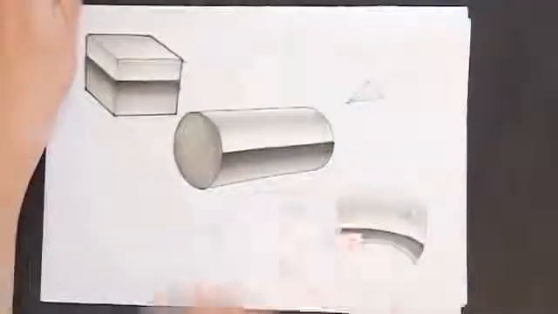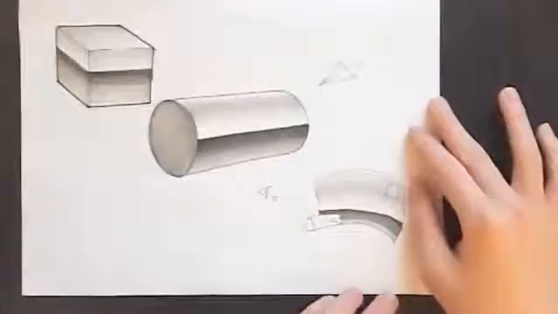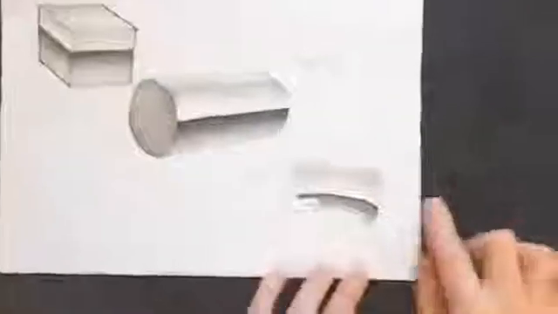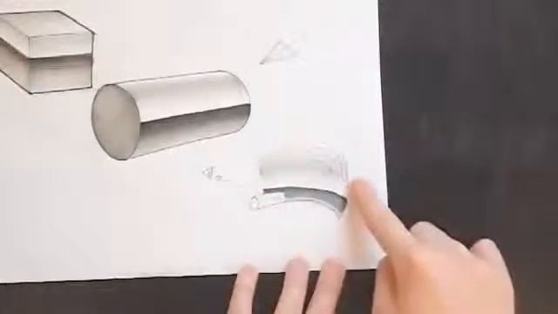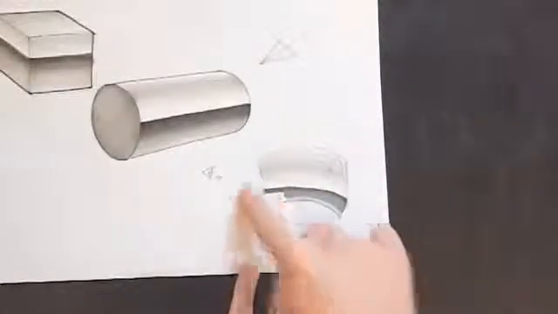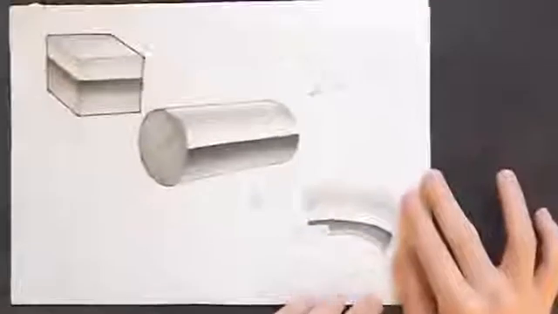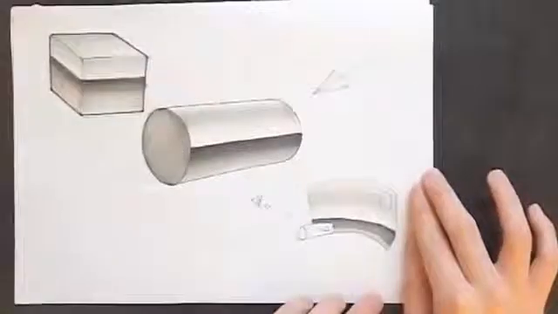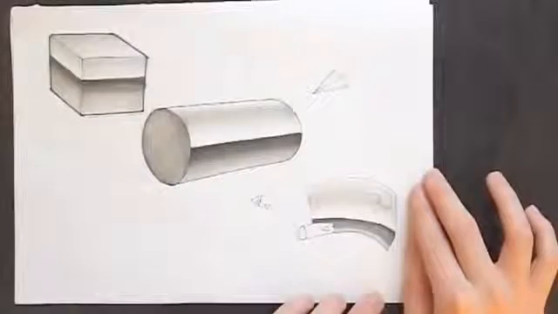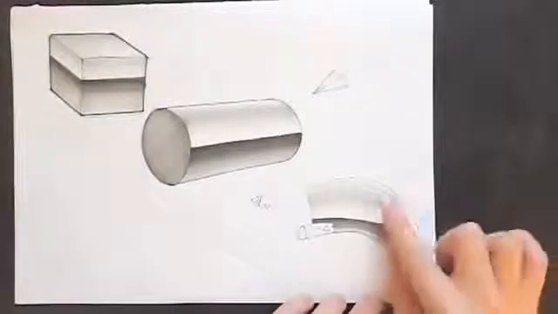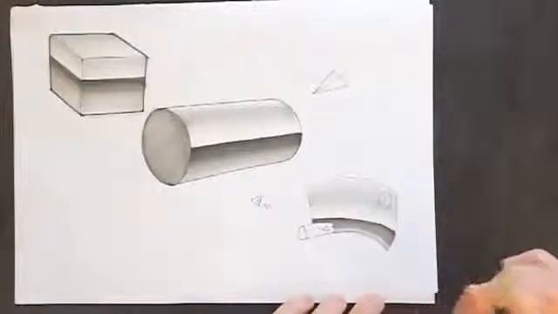What a shiny object is doing is reflecting the environment that it's in, off the surface of the object and into your eyes. What you will see on the object's surface, depending on how reflective it is, is the environment reflected back at you.